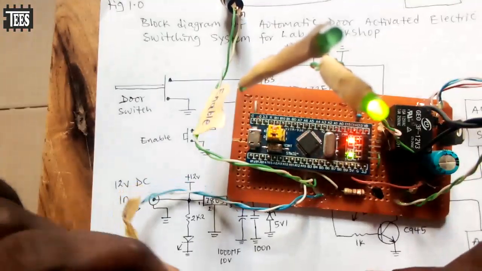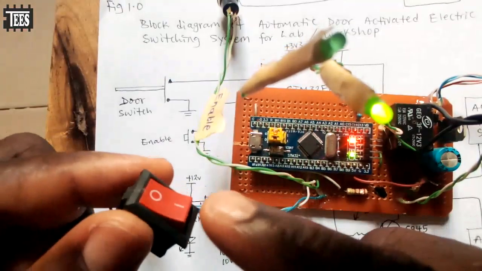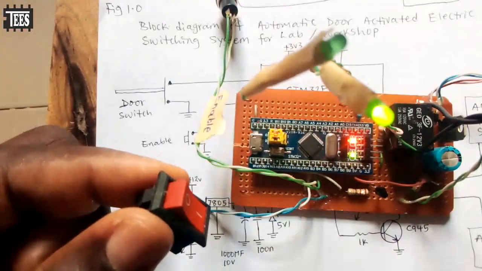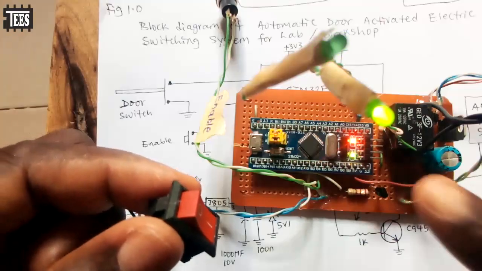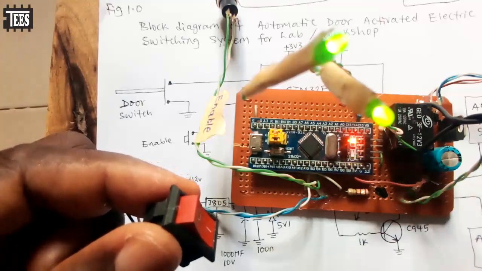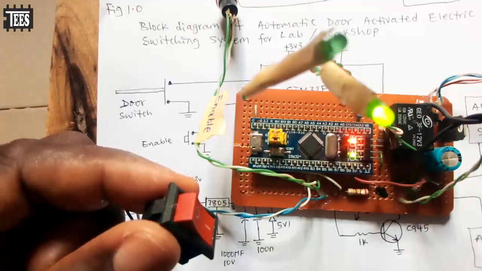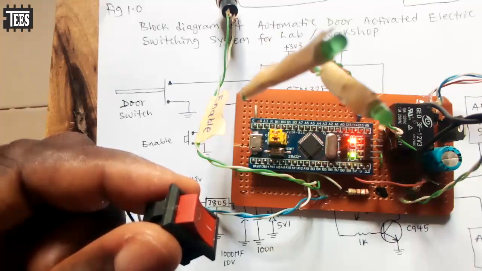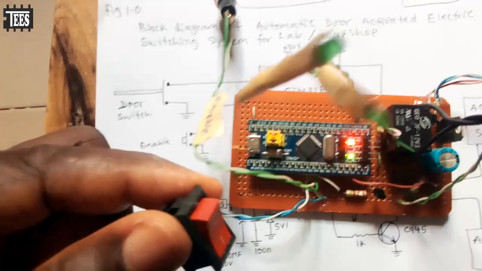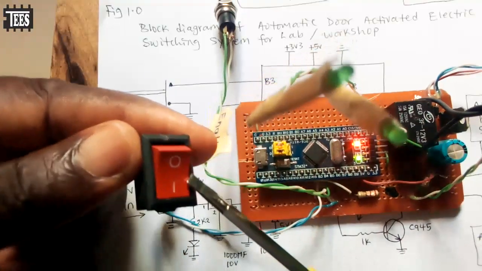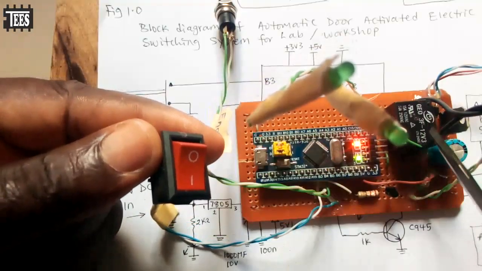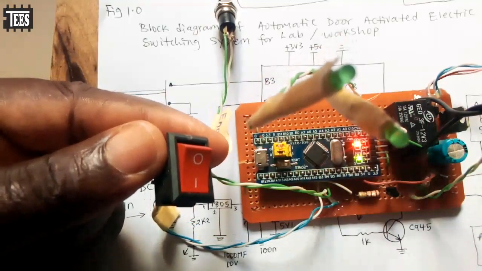So now I'm going to close the door. So let's say I've closed the door. You can see the LED is flashing. It's going to flash 10 times. After that, it will shut down the relay. So you can see the relay is off. As long as the door is closed, you understand, as long as the door is closed, the relay is off. So it means power supply to your lab or workshop is cut off.